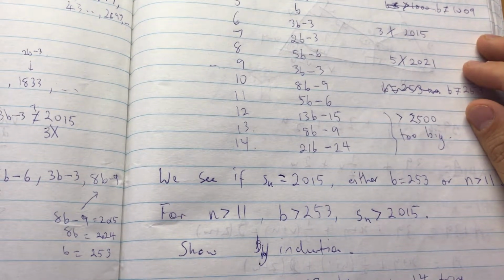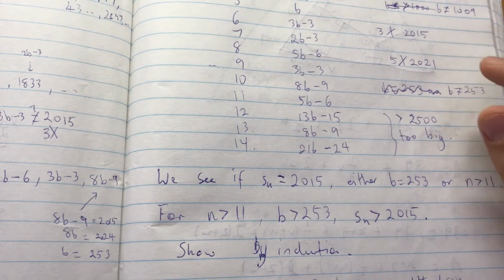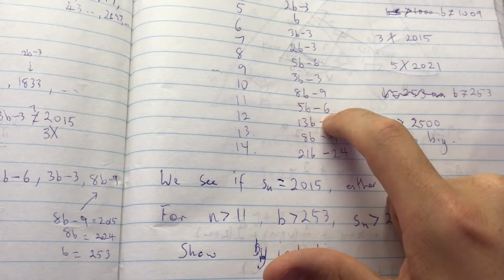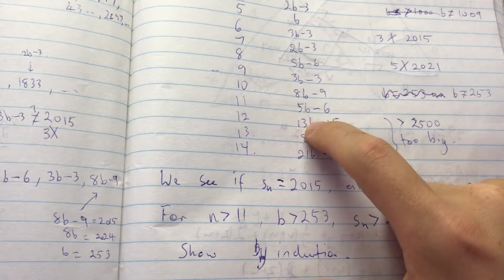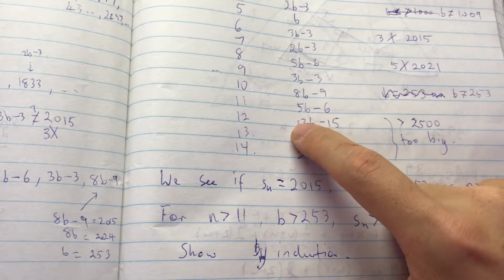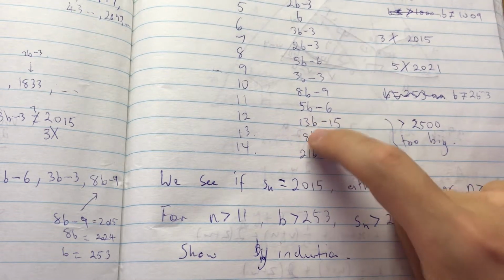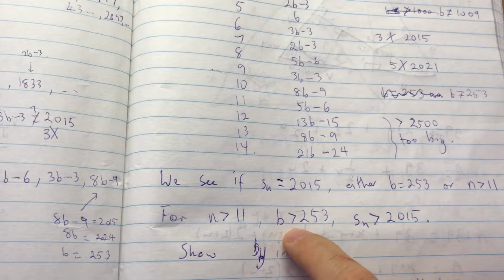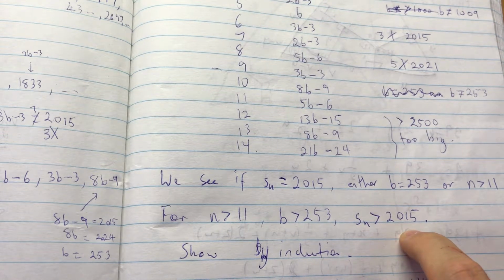We want to show, say, because 8B minus 9 is the 10th term, we would just say for all n greater than or equal to... we want to show for all n greater than 11, if B is bigger than 253, then the term in the sequence is bigger than 2015.